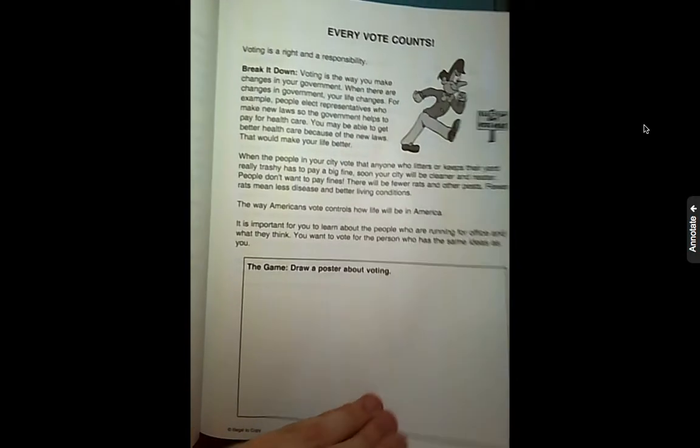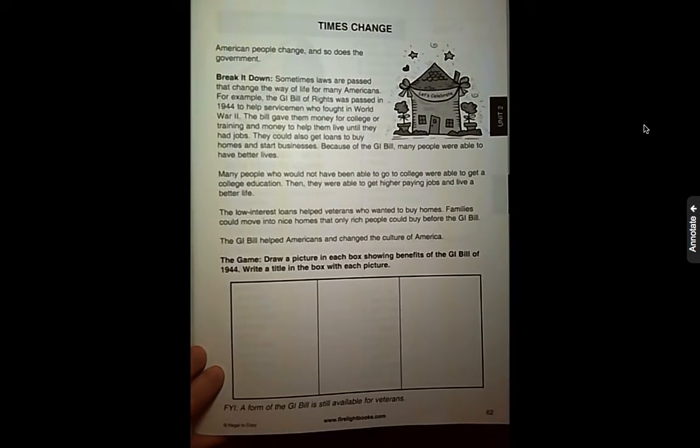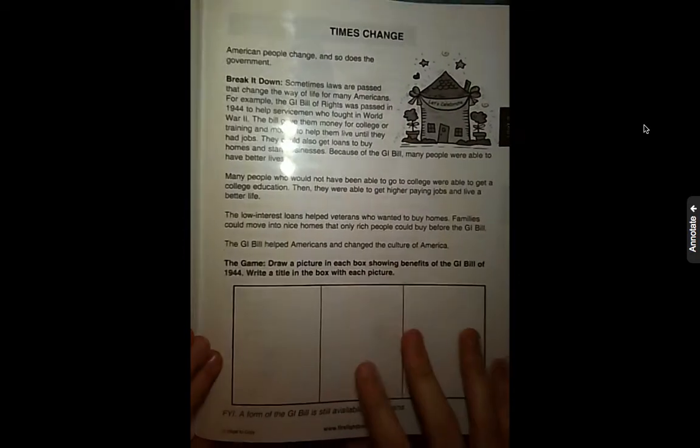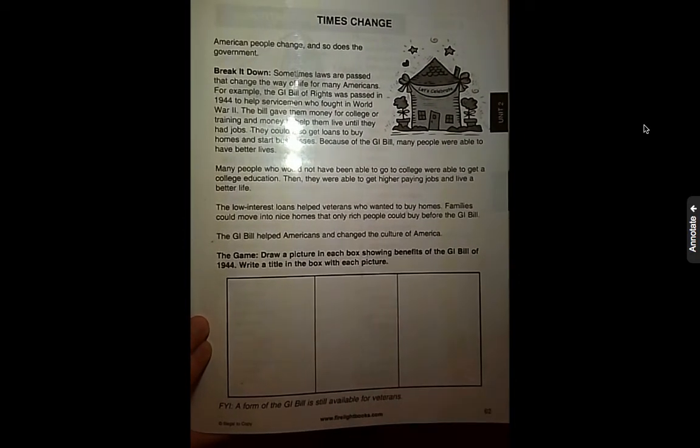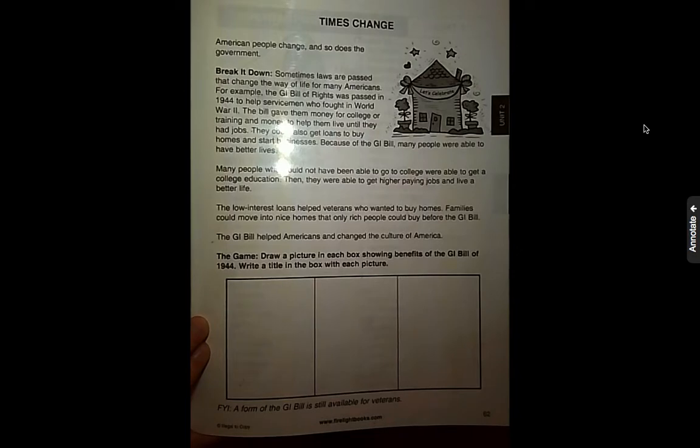And then on the last page here, it says time change. Going through lots of changes this semester. It says American people change and so does the government. Sometimes laws are passed that change the way of life for many Americans. For example, the GI Bill of Rights was passed in 1944 to help servicemen who had fought in World War II. The bill gave them money for college or training and money to help them live until they had jobs.